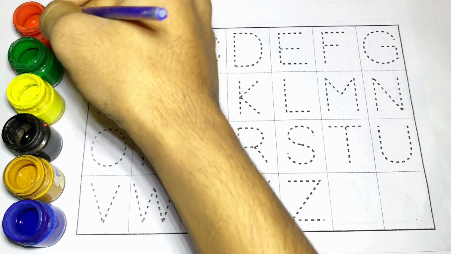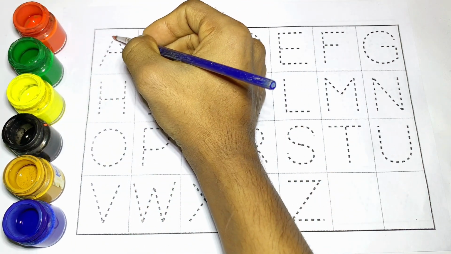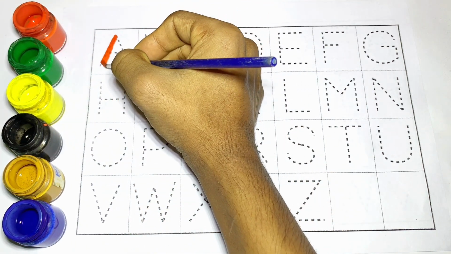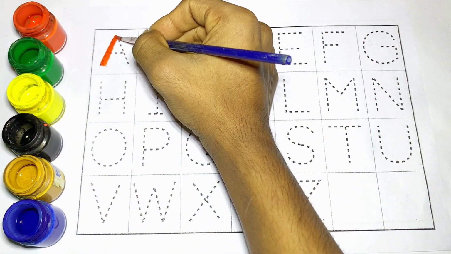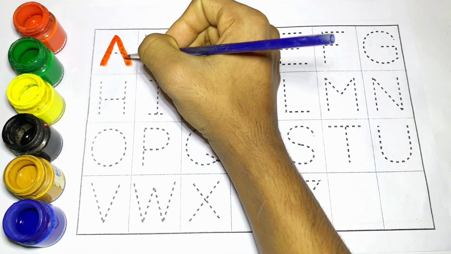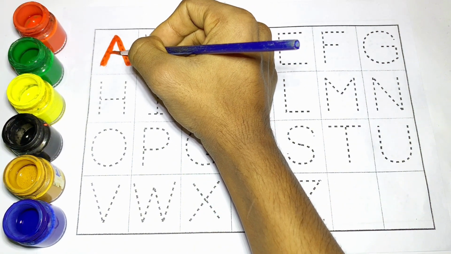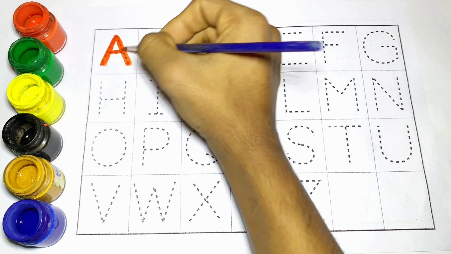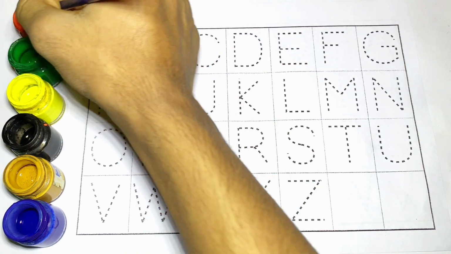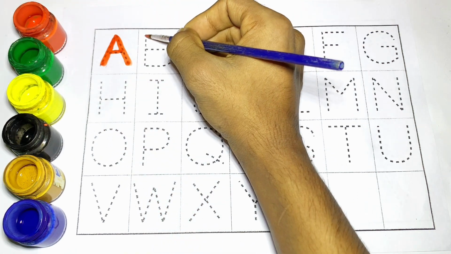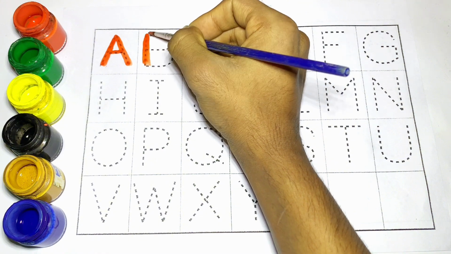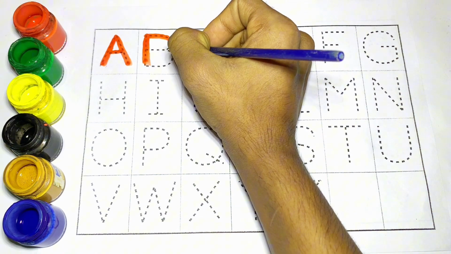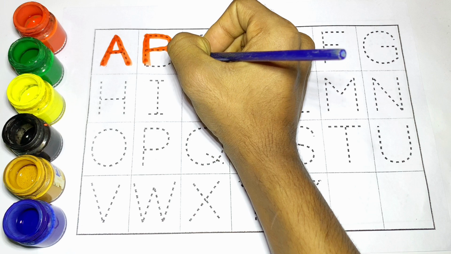Kids first draw A. A for apple, A for aeroplane, and use red color. Kids again use red color and draw B. B for ball, B for bat.